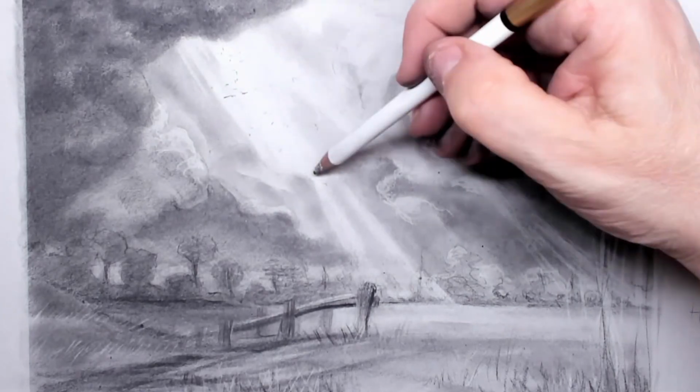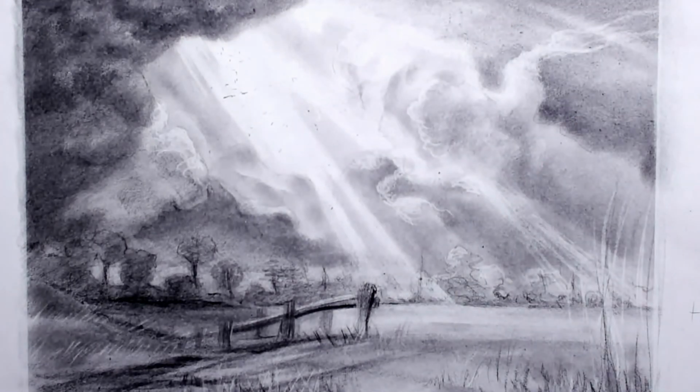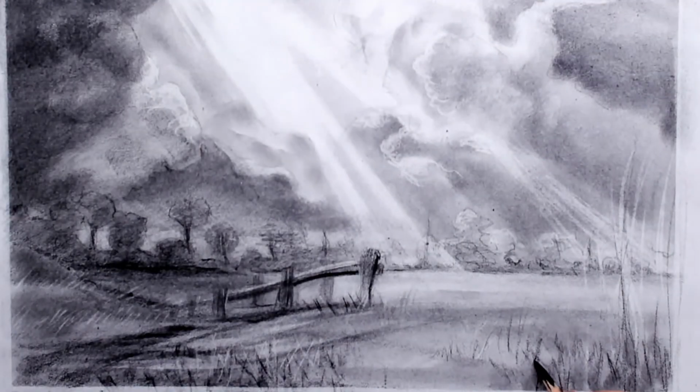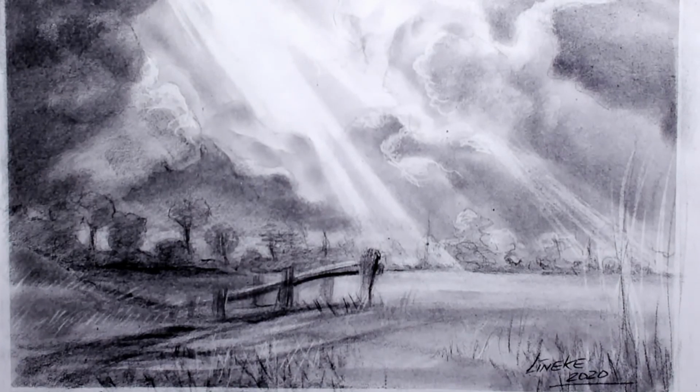By the way, I was drawing on newsprint paper. Very, very cheap indeed. Well, I hope that this drawing will inspire you, and please give it a try.